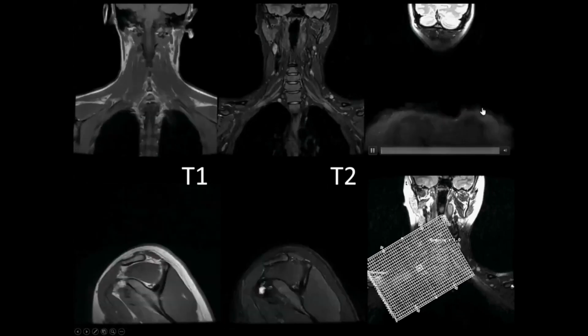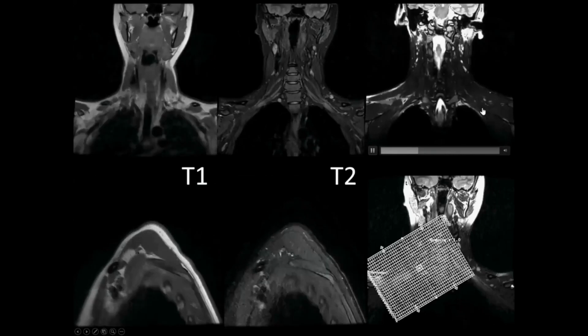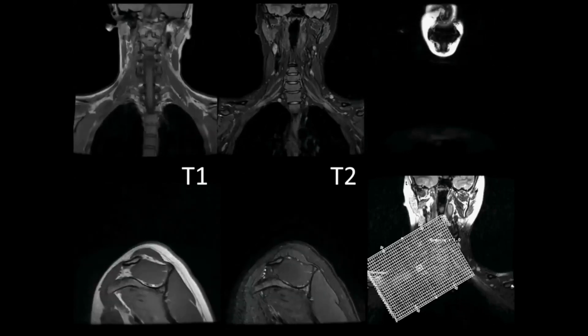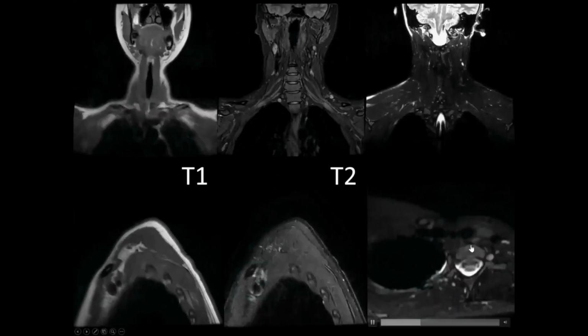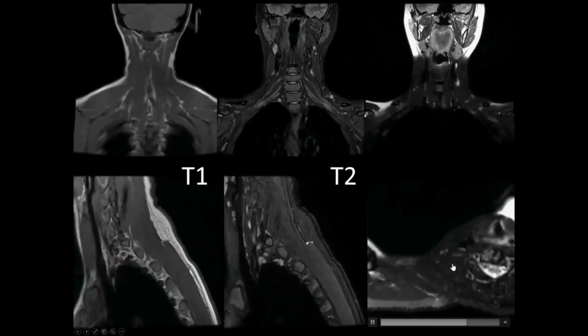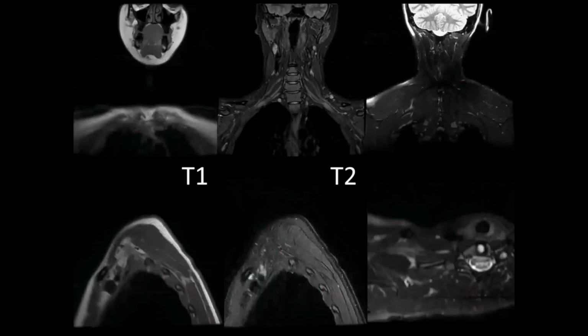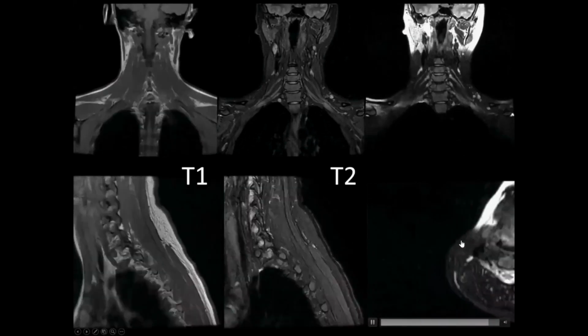This is a cube sequence. It's called different on different vendors. But this is your 3D isotropic sequence that allows you to reconstruct in other planes. Just below that is such a reconstruction, an oblique axial reconstruction where you can see kind of the nerves laid out in their long axis.